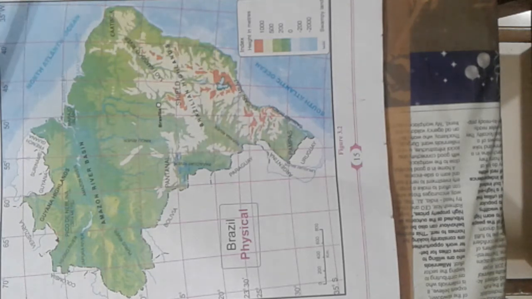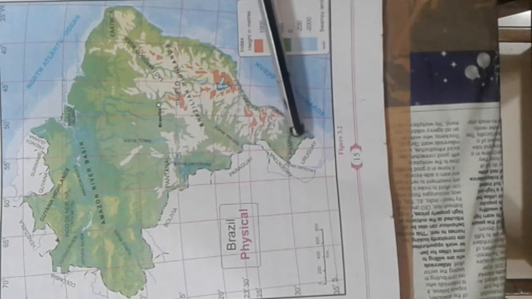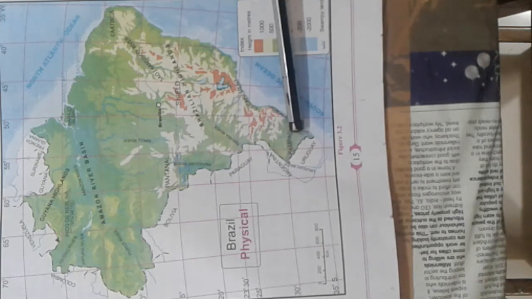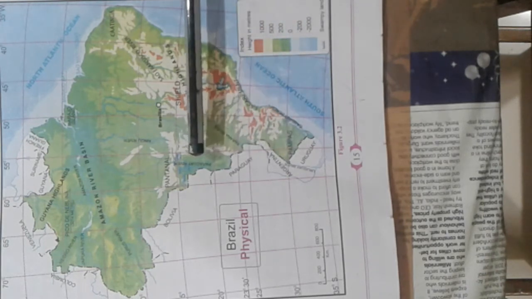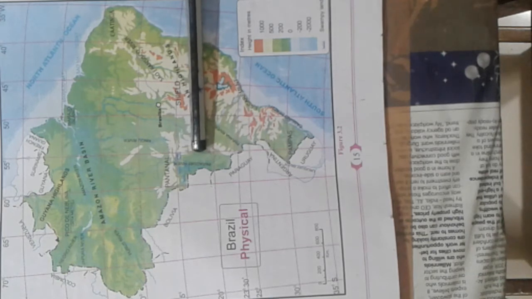Then, besides the Amazon river basin, where else do you find regions with an altitude of less than 200 meters? Less than 200 meters, that is the dark green color. Where do you see those areas in the whole map? Here you see them, the dark green color is over here. That is the Pampas. Then you see Paraguay.